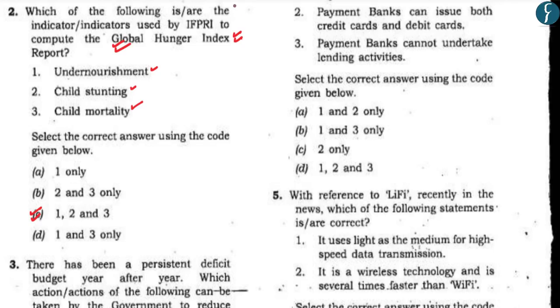Now obviously we would be understanding about the Global Hunger Index report in this section, and you should keep in mind this question because a major change has happened with regards to the Global Hunger Index report. And this change with regards to the Global Hunger Index report would also change the answer if a question on the Global Hunger Index report is asked in the prelims examination of 2019.